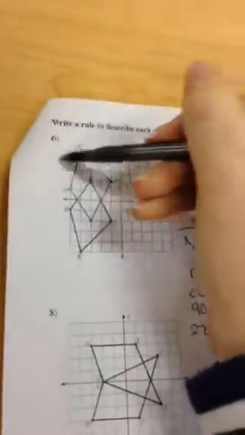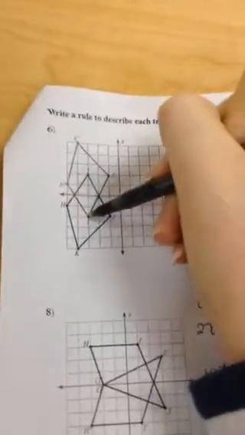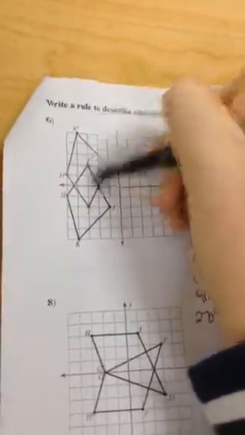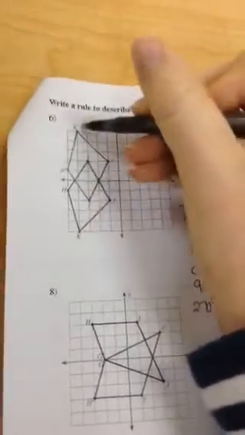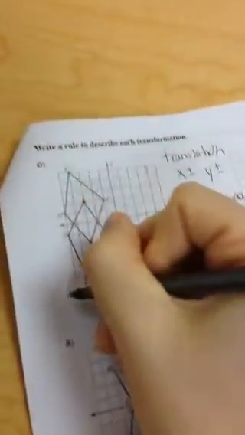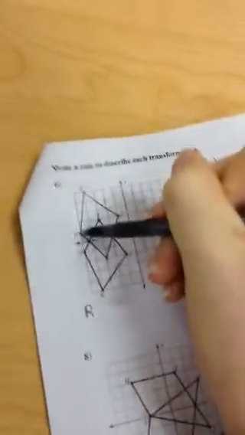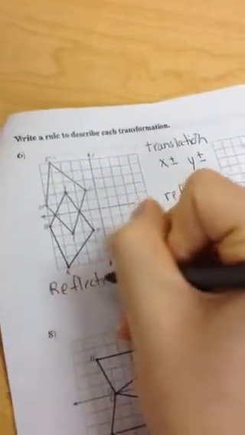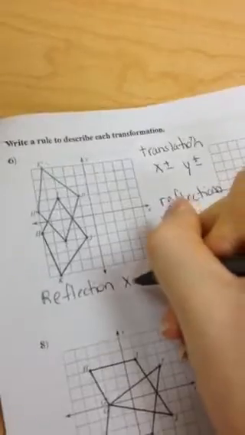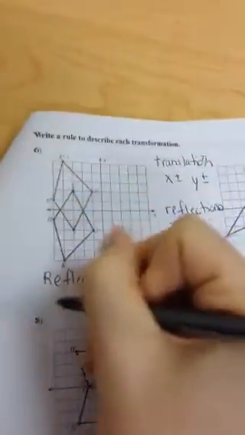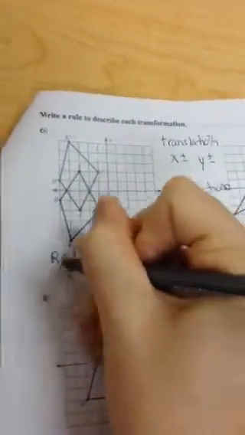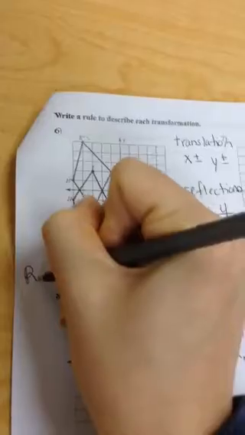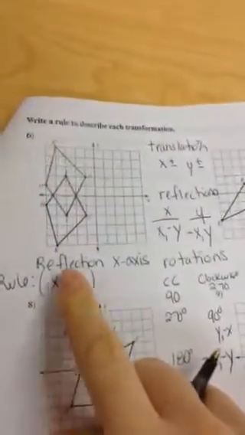So when I look at number 6 right here, I notice that here's I prime. Here's K, here's K prime. Oh, this figure has literally just been flipped over the x-axis. So it's been flipped, yet every point is right across from each other. So this is definitely a reflection over the x-axis. And if it's a reflection over the x-axis, I know my x stays the same and my y changes. So your rule would be x comma negative y.